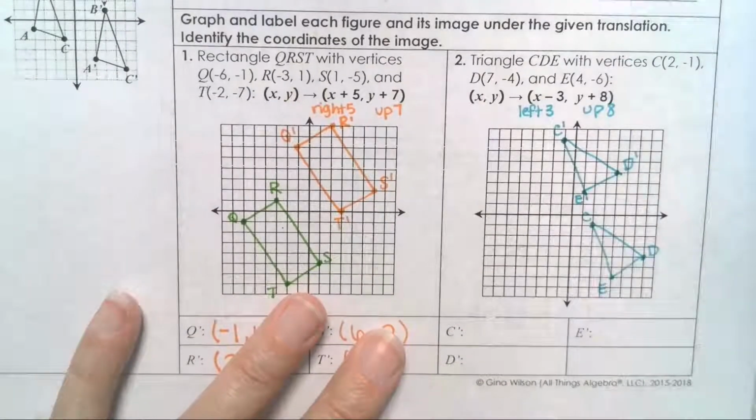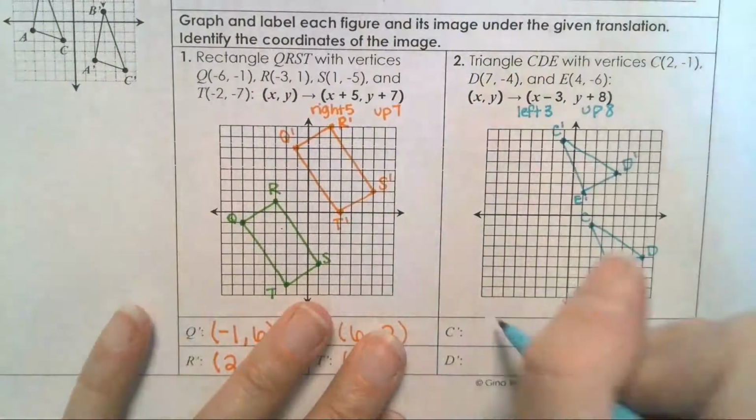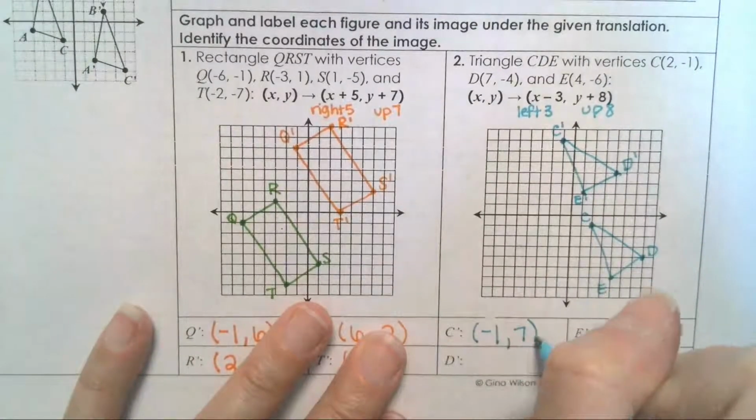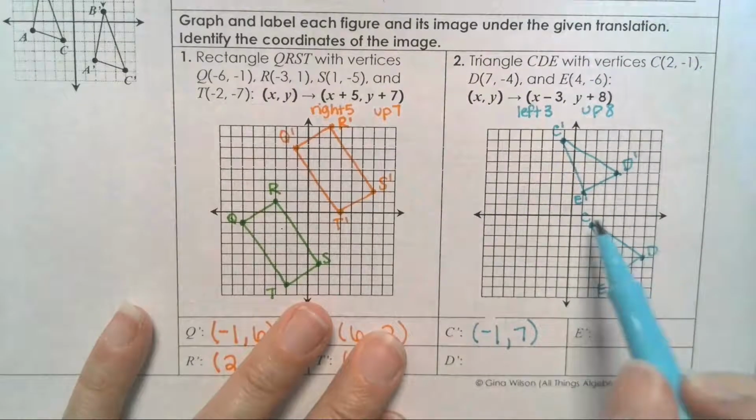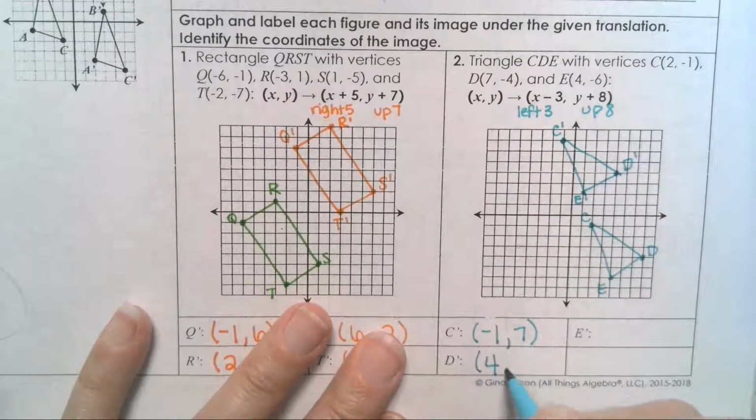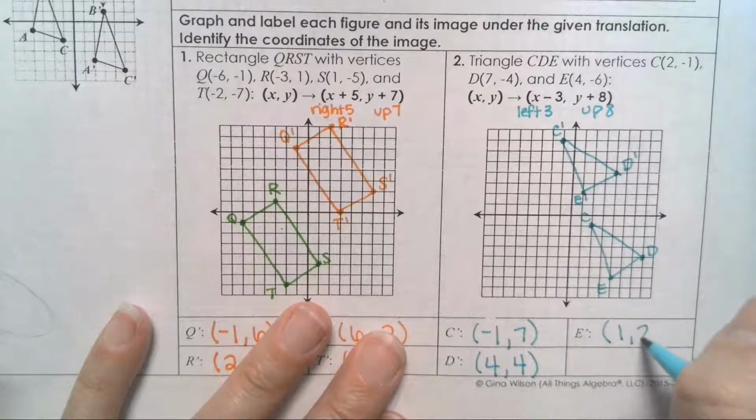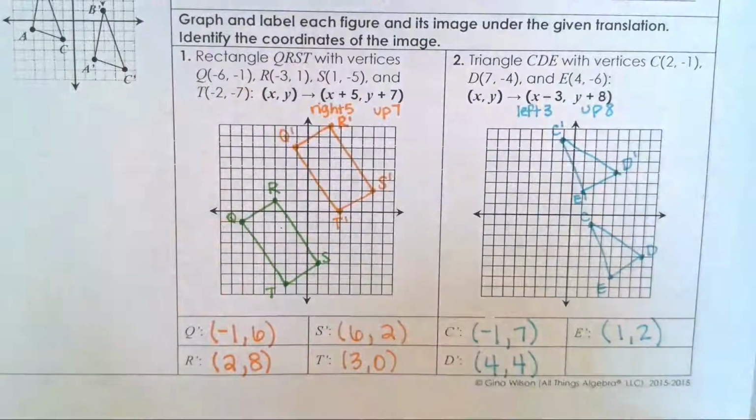There we are. C prime is at -1, 7. D prime is at 4, 4. And E prime is at 1, 2. So just remember, translation represents a slide, and that's an up, down, left, right movement.